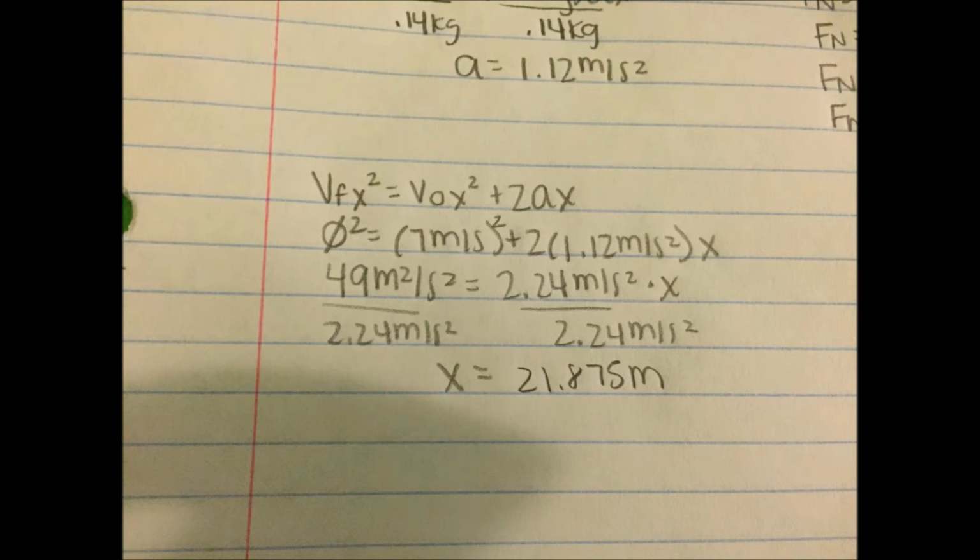Since you have the starting velocity and the acceleration in the x direction, you'll use the equation vfx squared equals v0x squared plus 2ax. You will then plug in the numbers you have, so the starting velocity will equal 7 meters per second and the acceleration will equal 1.12 meters per second squared. Then you'll make the ending velocity 0 because the motion stops when the ball hits the net.